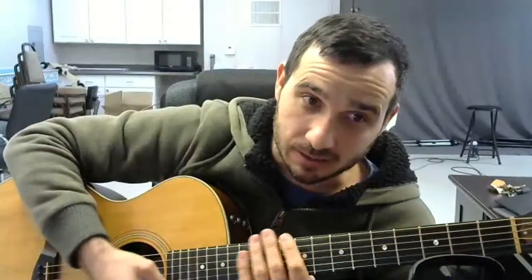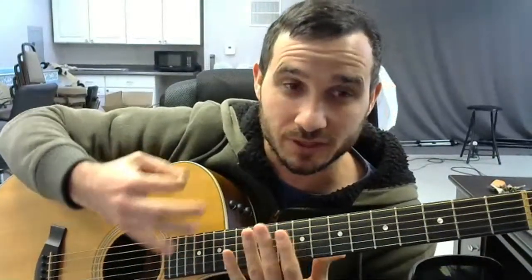Again, going back to the measures, you can add change in volume or intensity immediately within a measure, or you can do it throughout the whole song in terms of changing volume throughout the entire song. So let me give you an example.